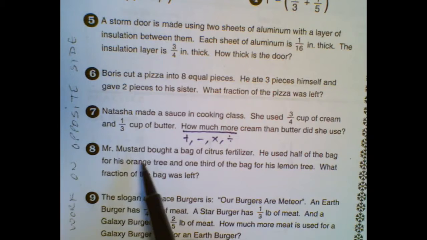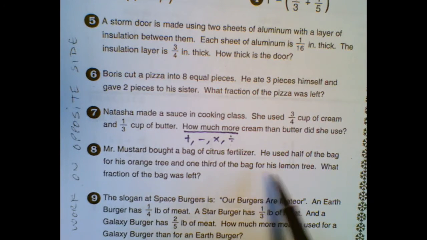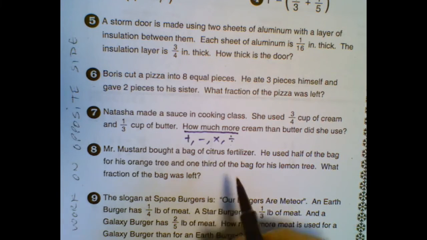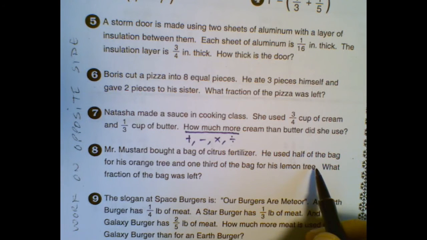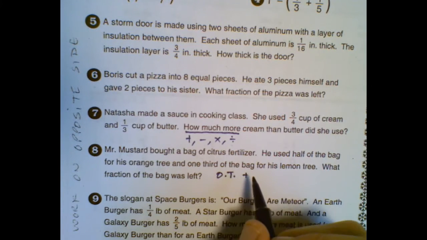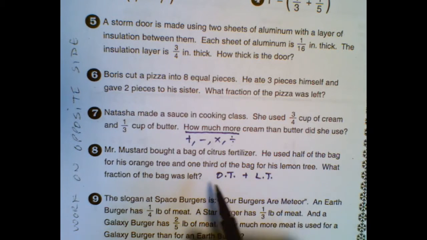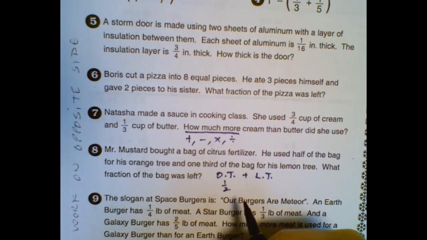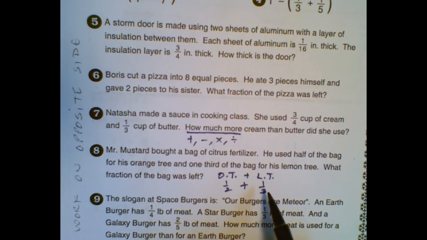Let's look at number 8. Mr. Mustard bought a bag of citrus fertilizer. He used half of the bag for his orange tree and 1/3 of the bag for his lemon tree. What fraction of the bag was left over? Oh, so he's got an orange tree, and he used half the bag for the orange tree, right? And 1/3 of the bag for the lemon tree. So does that tell you how much he used altogether? No, but I do know that the orange tree plus the amount he used for the lemon tree will tell you what he's used so far, right? So those together tells you how much he used. But what you don't know is the part that's left over.